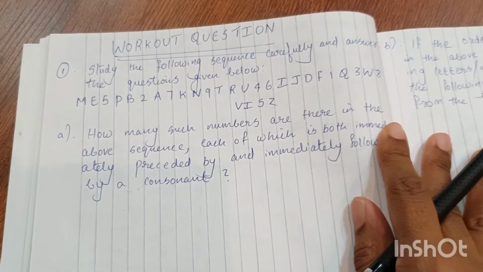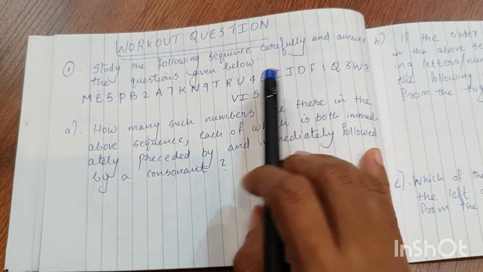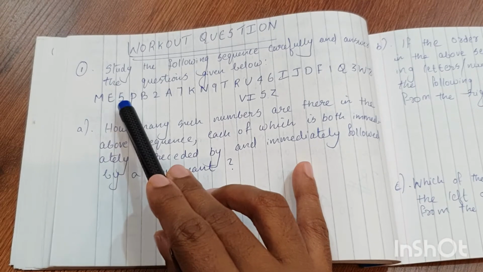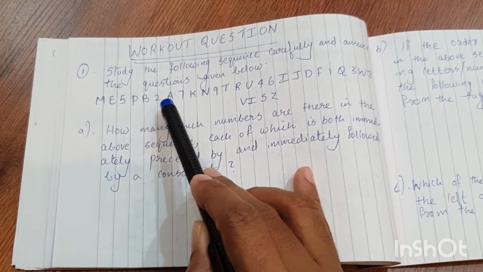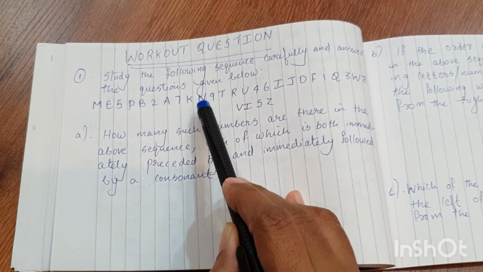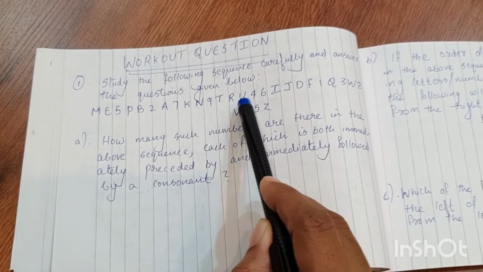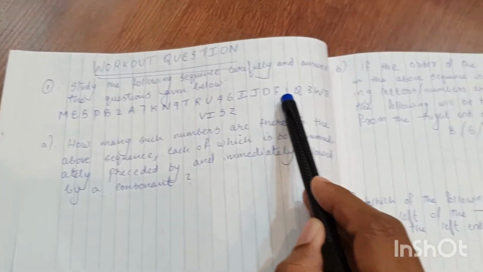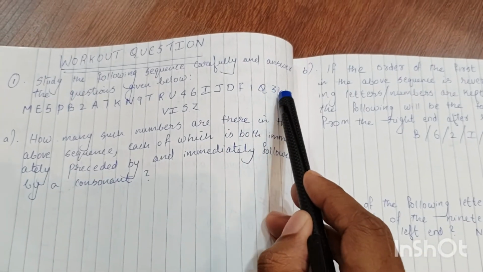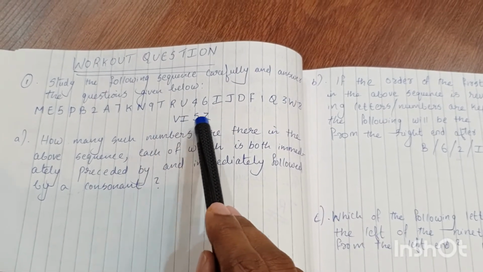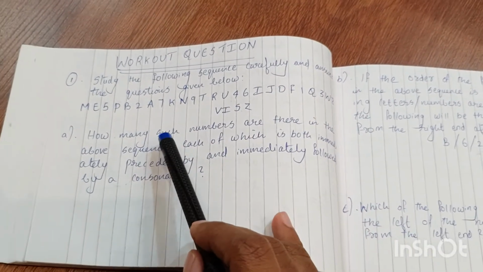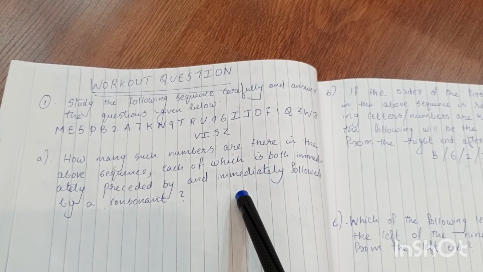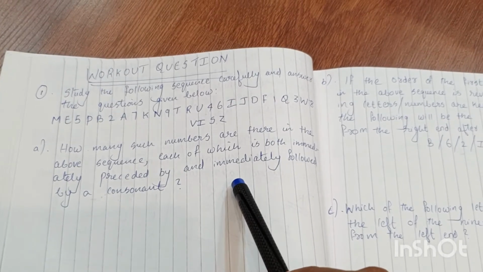Understood? Going to the workout questions, study the following sequence carefully and answer the questions given below. And the series is MEE5PB2A7KN9TRU4, 6IJDF1Q3W8VISZ. First question is, how many such numbers are there in the above sequence, each of which is both immediately preceded by and immediately followed by a consonant?